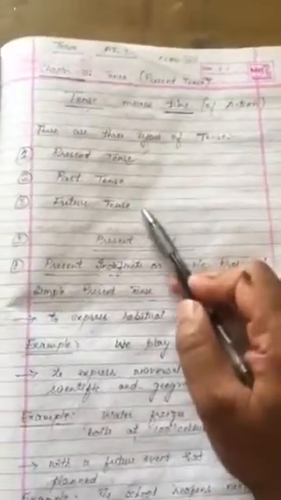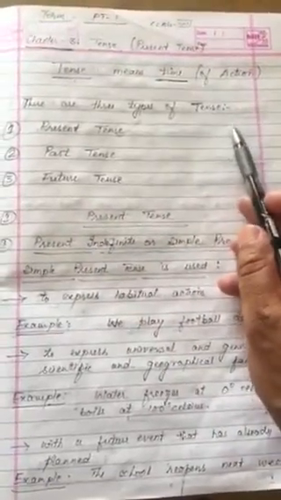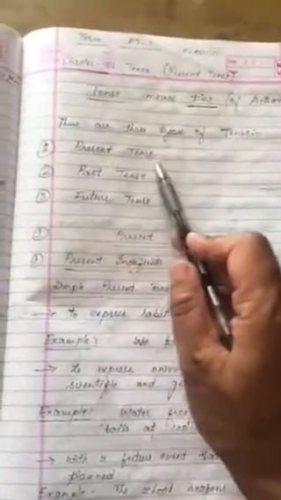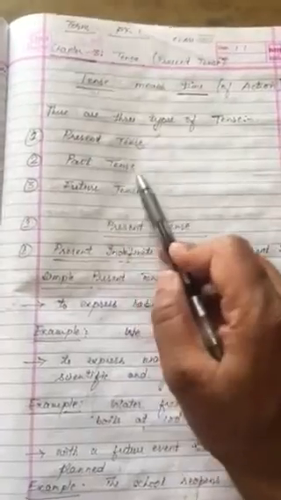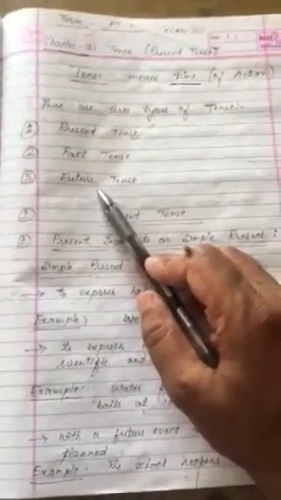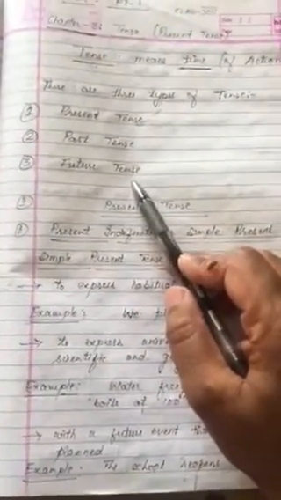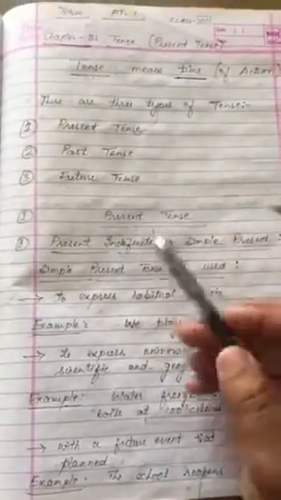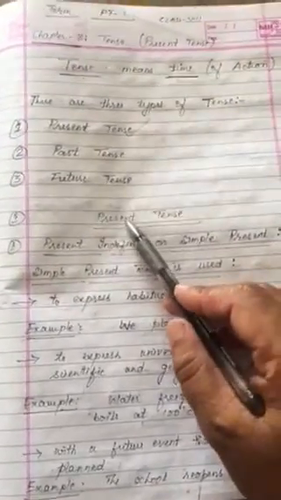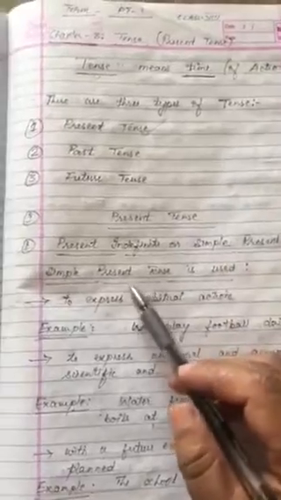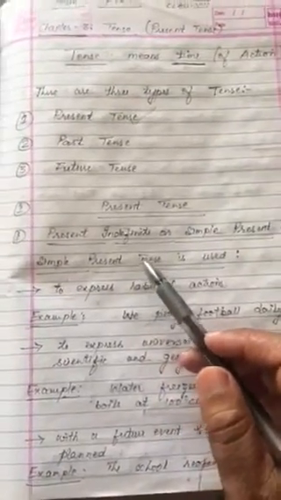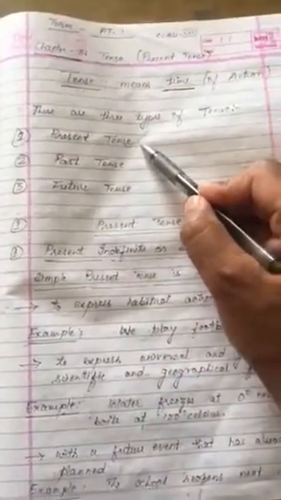As you know that there are three types of tenses. The first one is your present tense, second past tense, third one is your future tense. So first we'll take the present tense, and I want to tell you, my dear students, that each tense has its four kinds.